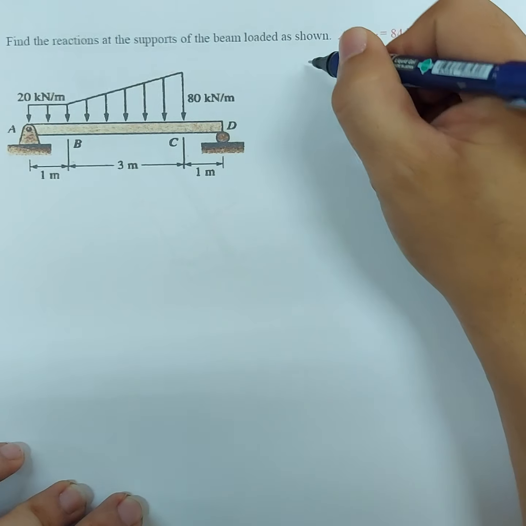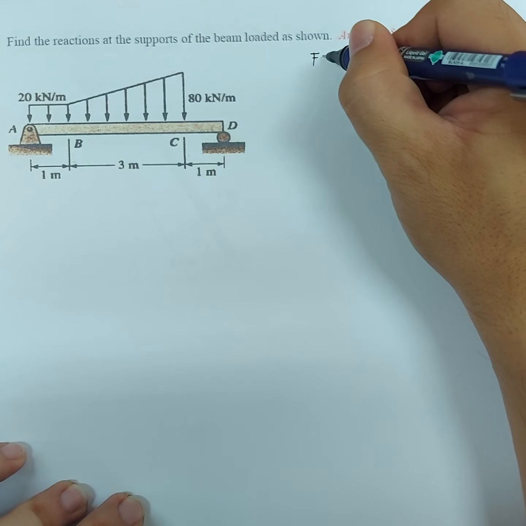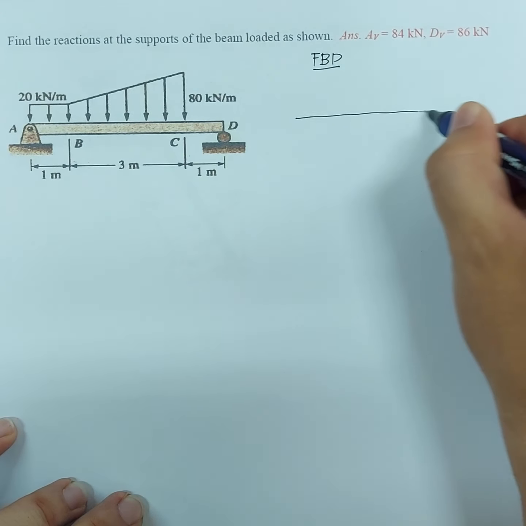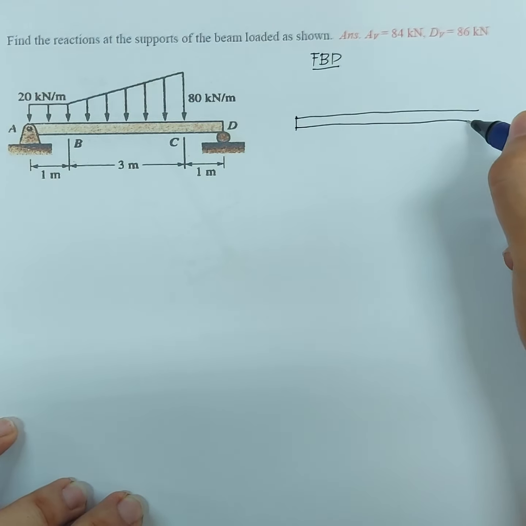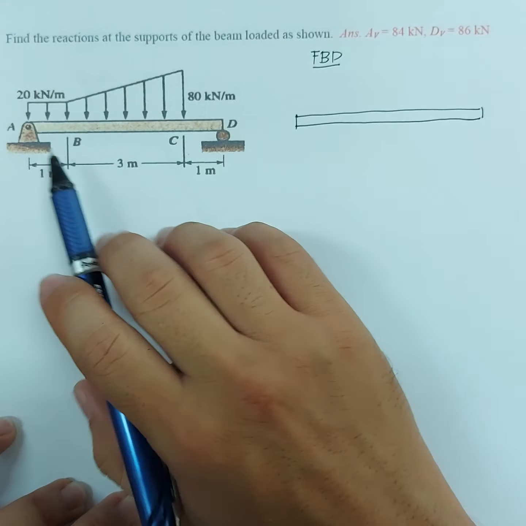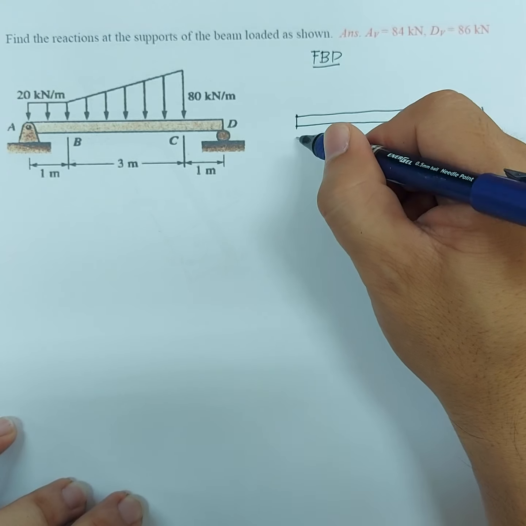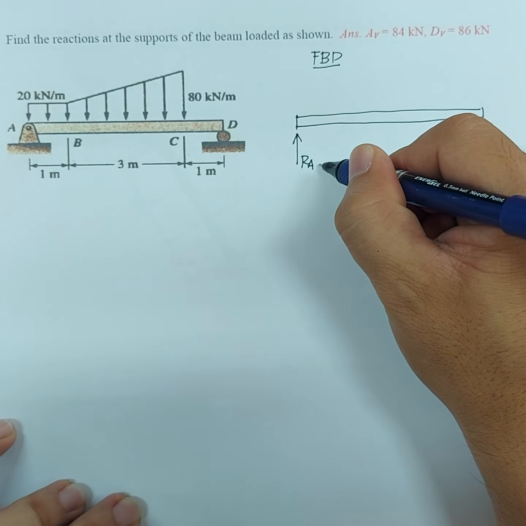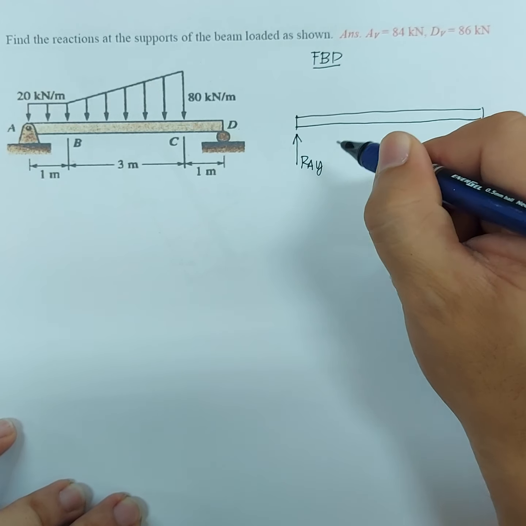So let's draw the free body diagram. Okay. So this would be our free body diagram. So yung support natin, palitan na lang natin ng forces. So this is RAY, sorry.